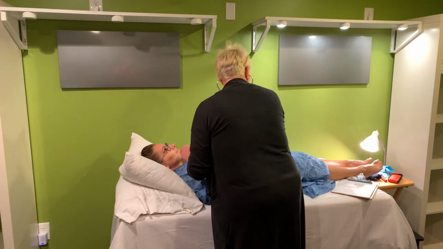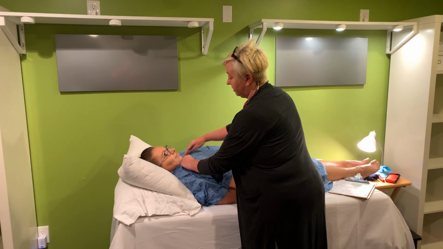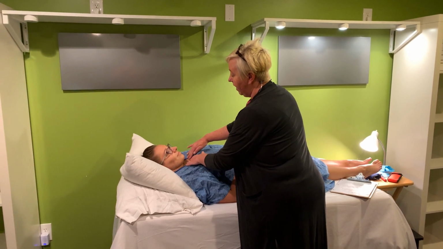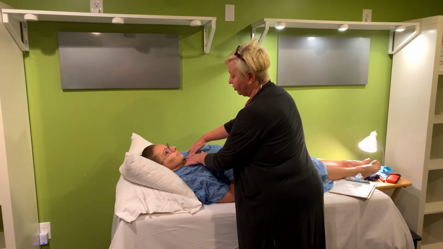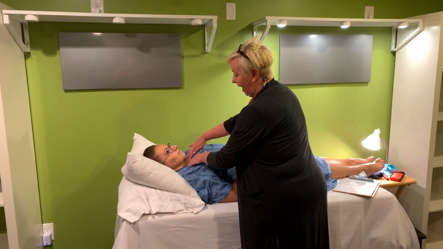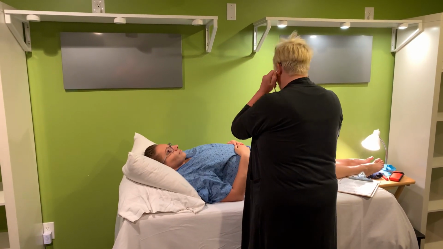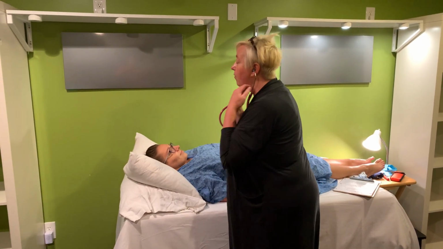Okay, sounds good. And then before, I also didn't mention that I'm looking in her suprasternal notch to see if I see anything that I'm concerned with, and I don't see anything there either. Okay, so now moving on, we're going to listen to heart sounds.